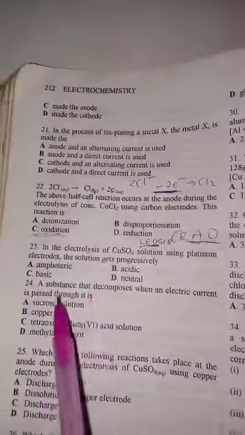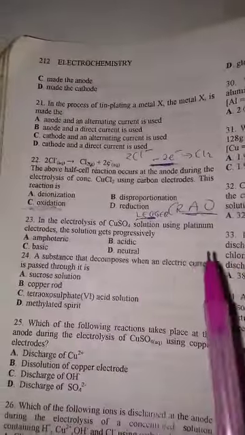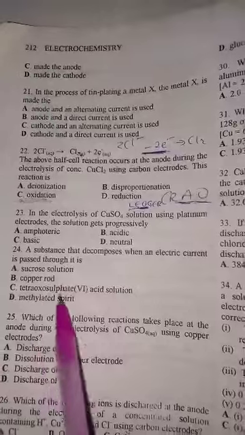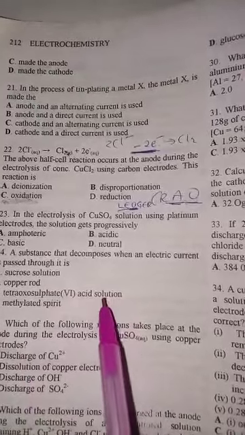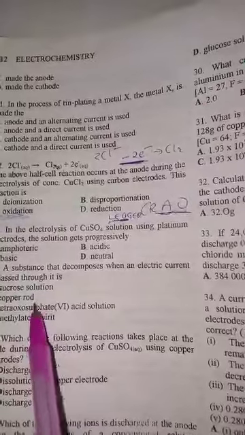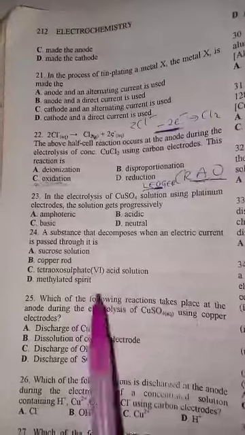Let's come to 24. A substance that decomposes when an electric current is passed through it is what? I said electrolyze what? Decompose. So check out for your electrolyte. That's tetraoxosulfate(VI) acid solution. There must be a solution. Sucrose solution does not conduct electricity at all. Copper rod is a conductor. Methylated spirit does not conduct at all.